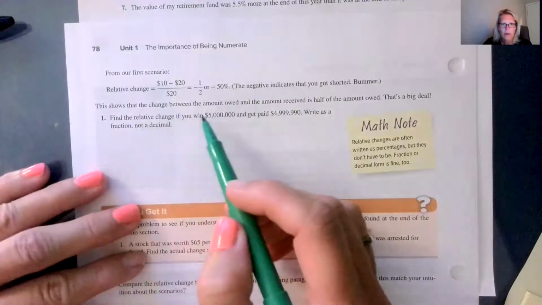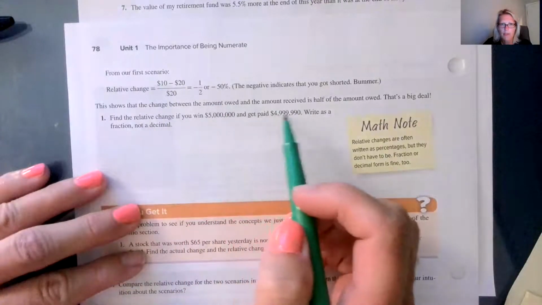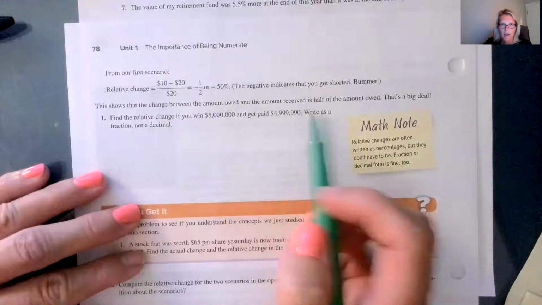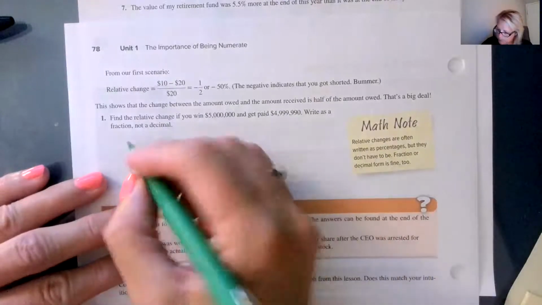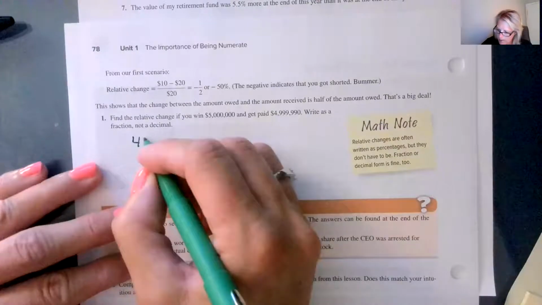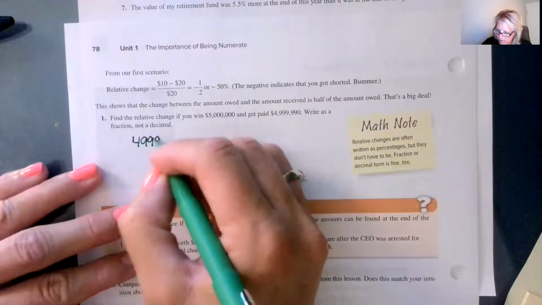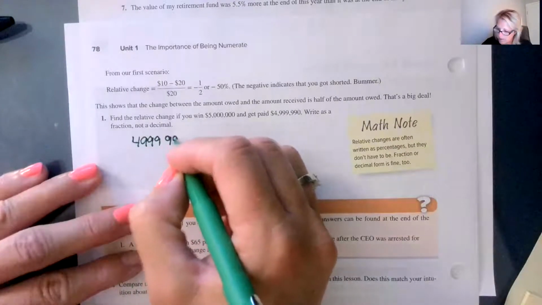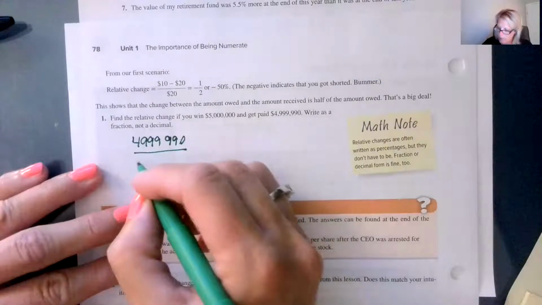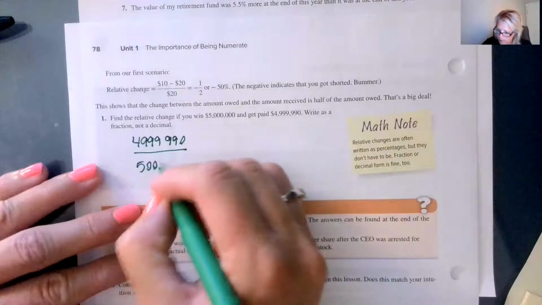Find the relative change if you win 5 million and get paid $4,999,990, as a fraction, not as a decimal. So this is what I now have, out of the 5 million that I was supposed to have.